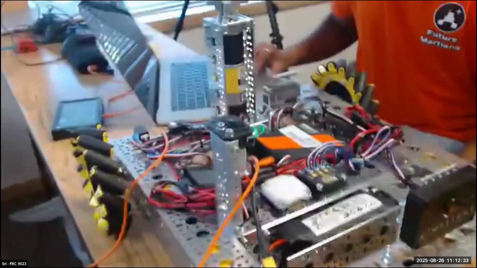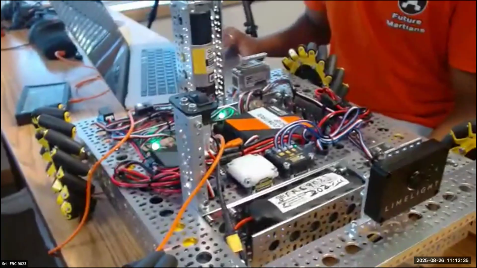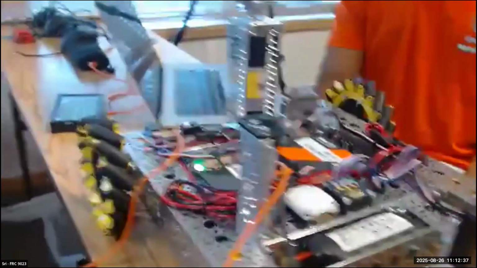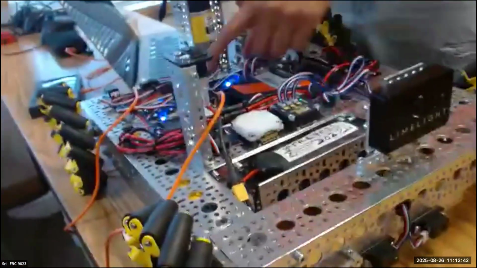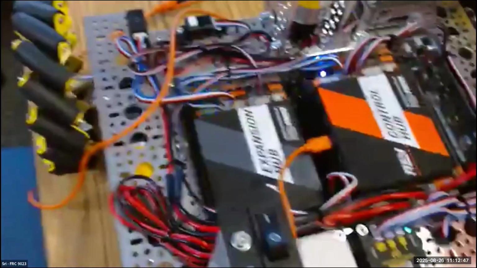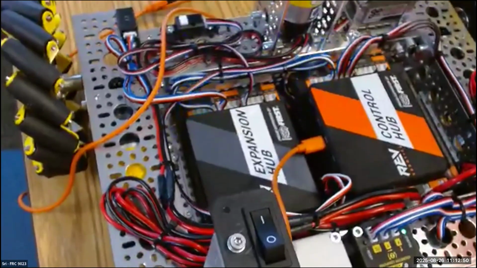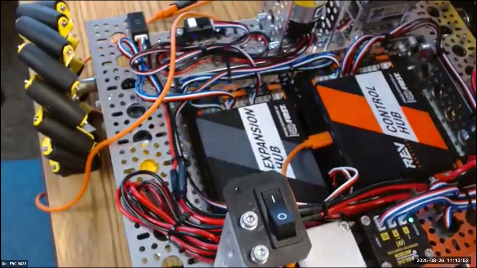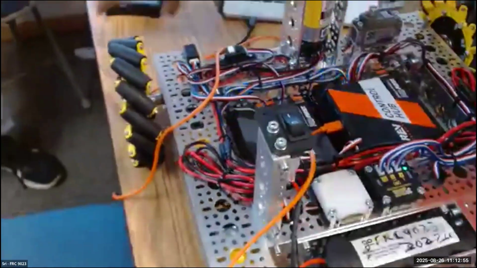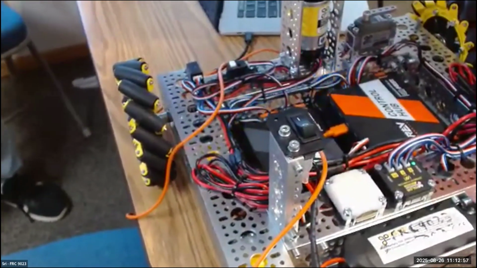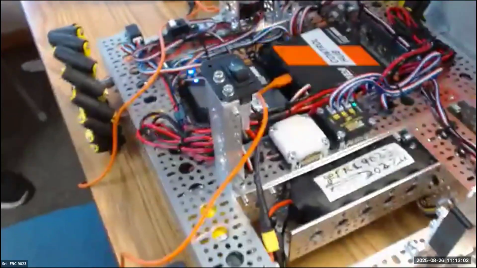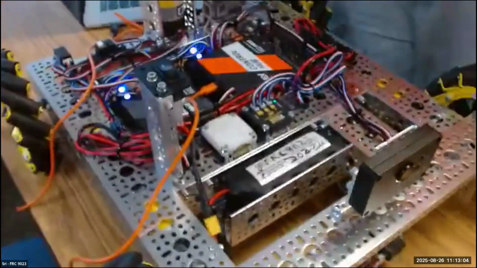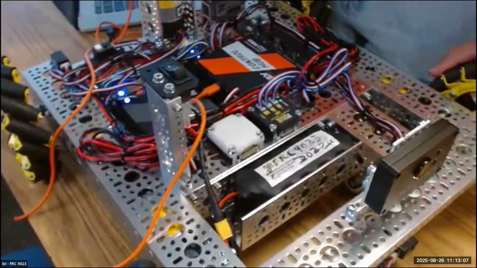And then I'm just going to deploy the code like how we did it here. Now you might have seen the control hub light change to a blinking blue. That means the code is deploying and the control hub is restarting. It'll take about 20 seconds for this process to finish.